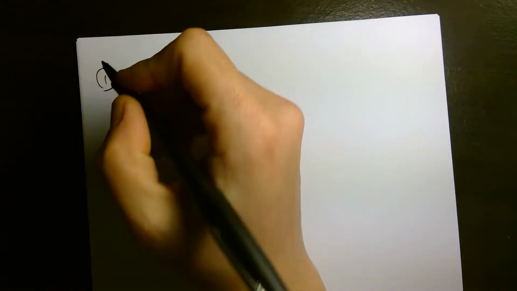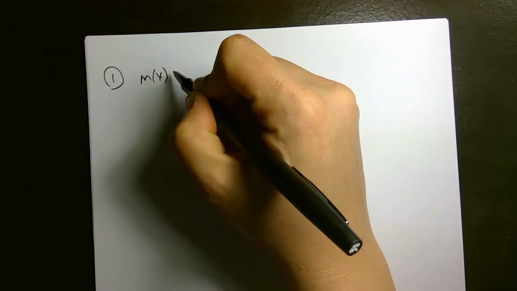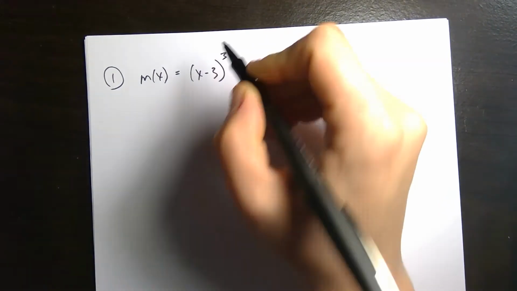Okay, here we go. 4.4 practice problems. Number one, we're going to be given a function m of x, and it's going to be equal to the quantity of x minus 3 to the third power.